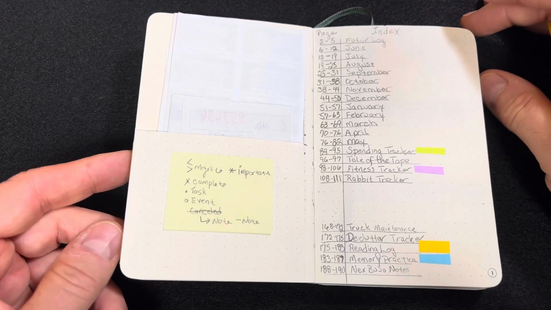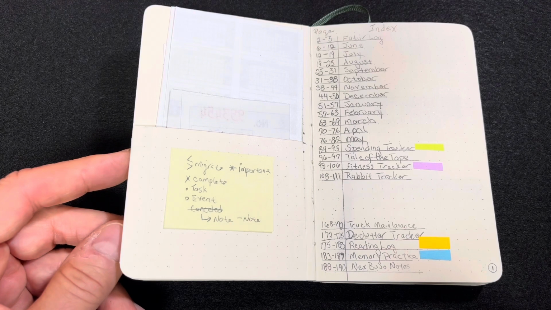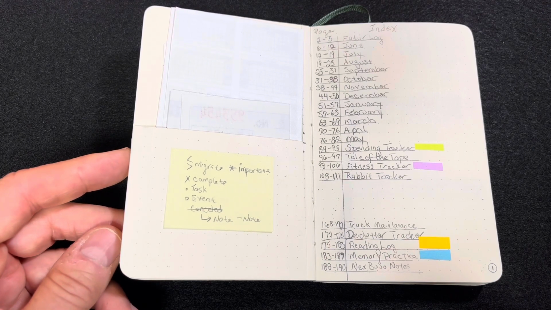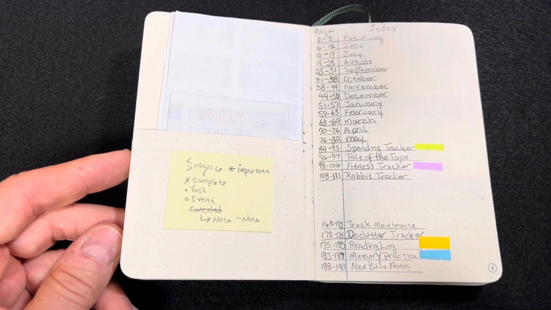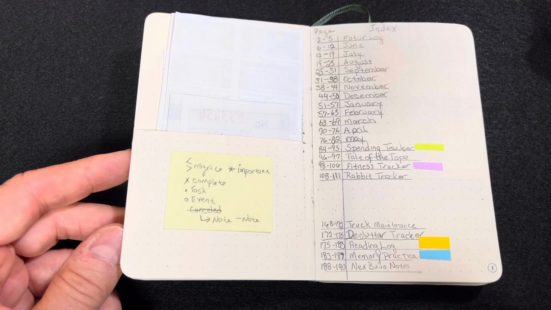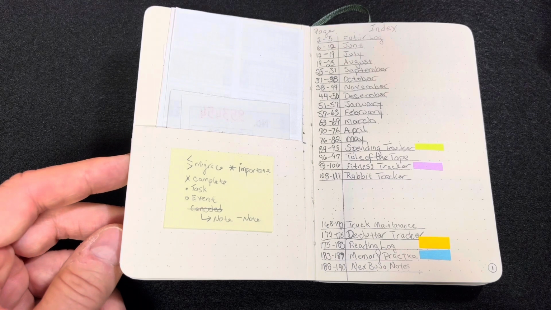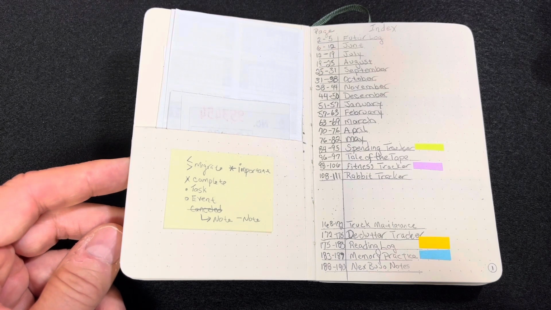And I'm using the bullet journal method created by Ryder to manage my to-do list. And that's essentially what a bullet journal is. It's just a big to-do list on steroids. It's a productivity tool. It's a task management system, and it's pretty simple and pretty basic.